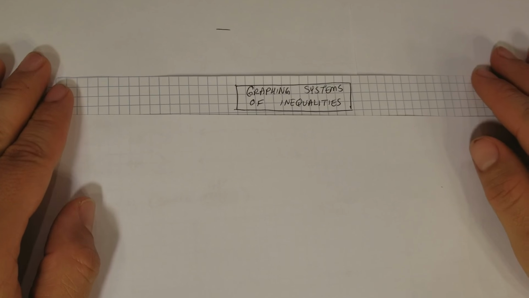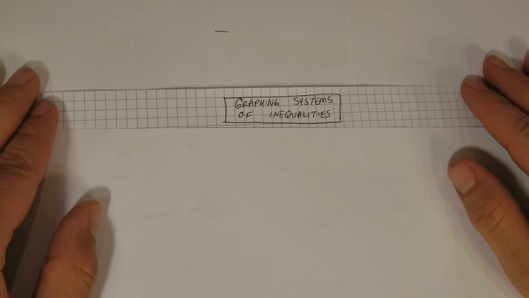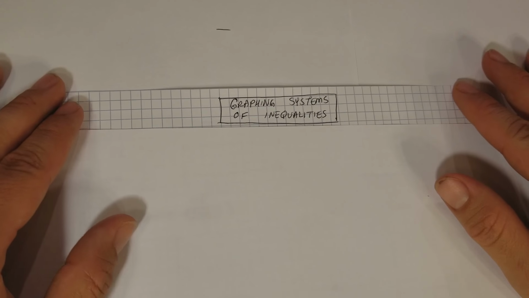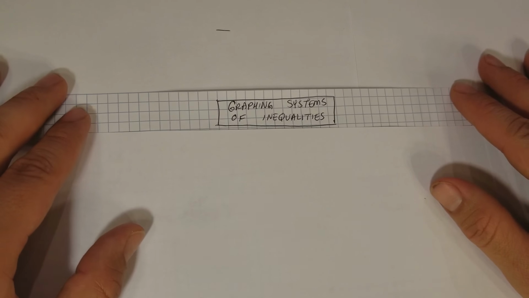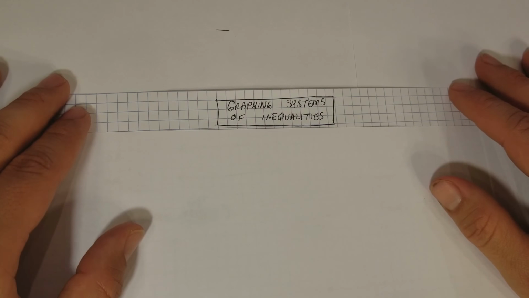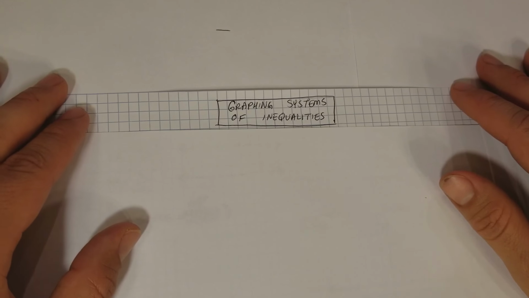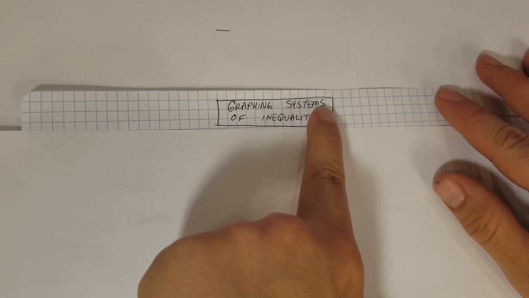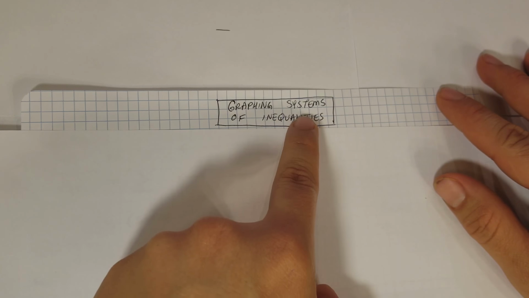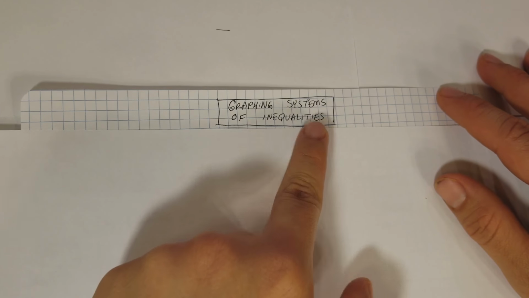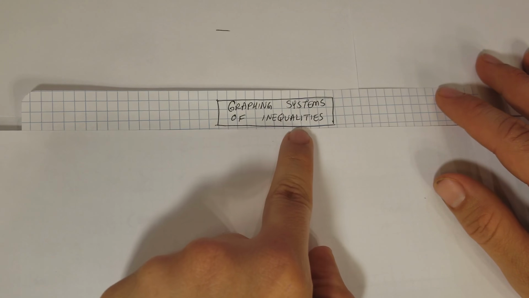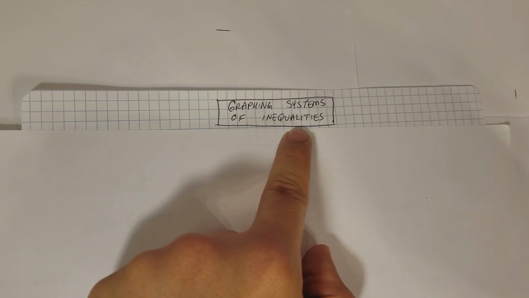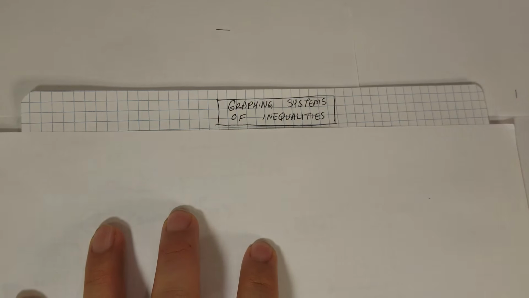Okay guys, so in this video we're going to be talking about graphing linear inequalities, but we're doing more than one. When you have more than one equation or inequality, it is technically called a system. So when you have a system, it means that you have more than one equation or more than one inequality. In this graphing system of inequalities, they're going to give us more than one, in this case just two.